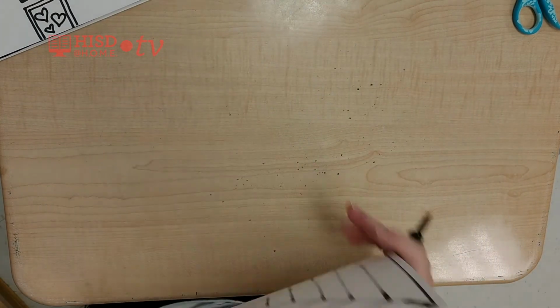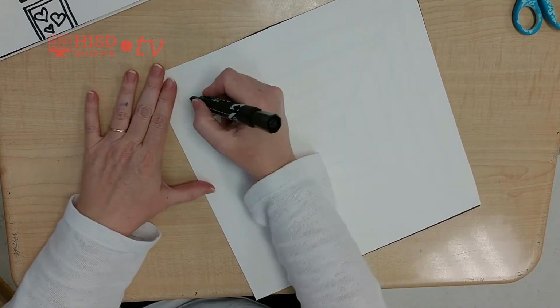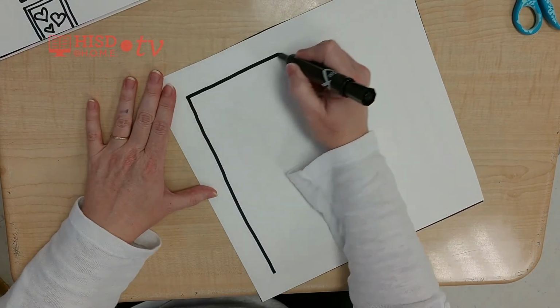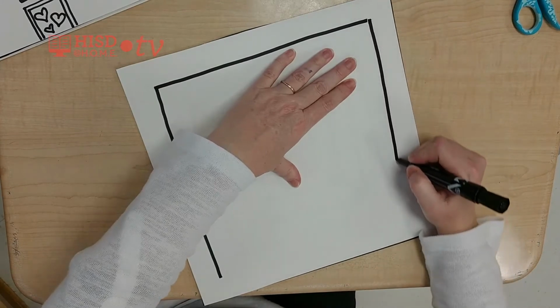And now I can use that first quilt square again as a guide. I'm going to trace all the way around to make a picture frame again, and then I'm going to make a different quilt square in the middle.